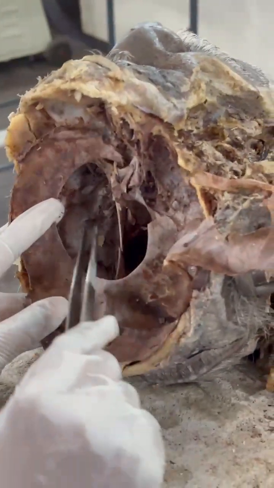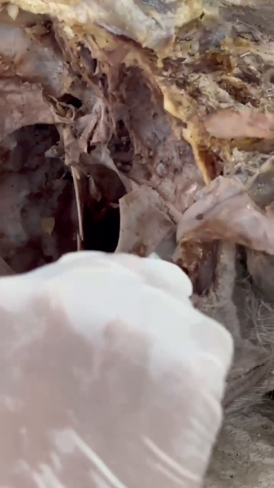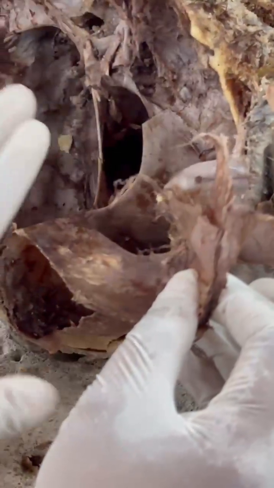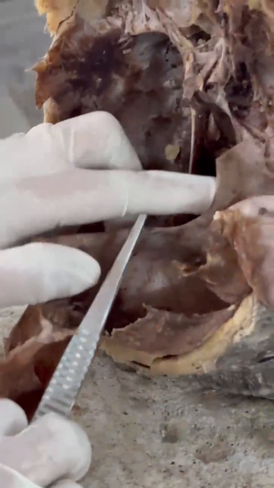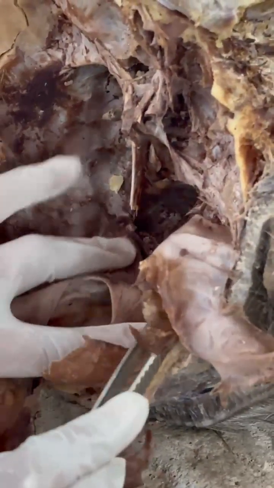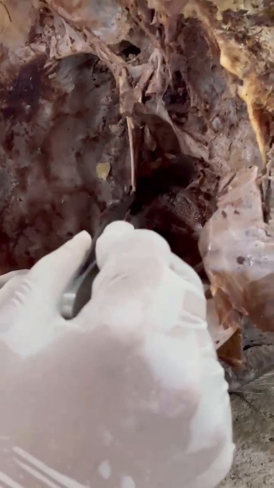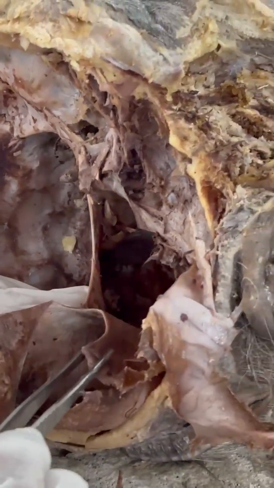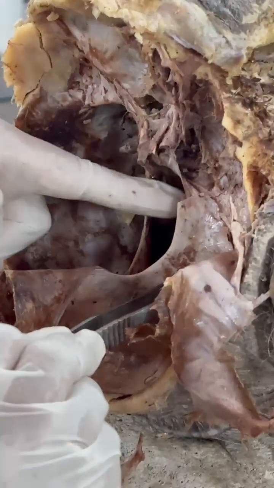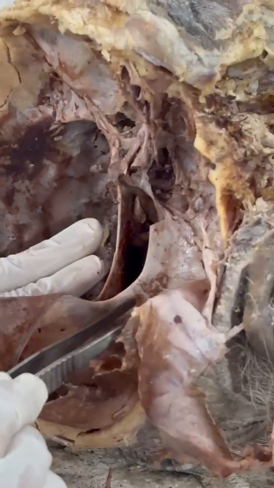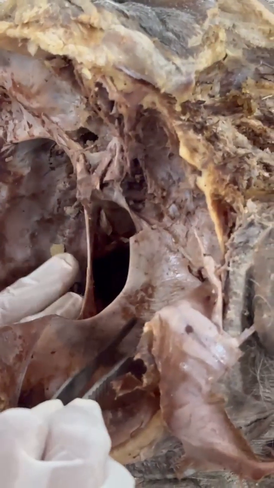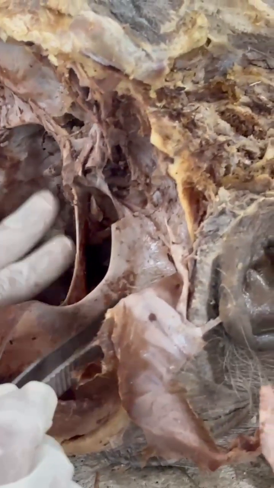Here you can see this is like a tent which is covering the rest of the brain, separating the rest of the brain from the cerebellum. Where is the cerebellum? The cerebellum is in this particular area, the posterior cranial fossa behind the petrous part of the temporal bone. Covering this posterior cranial fossa, a tent-like dural fold is present, called the tentorium cerebelli.